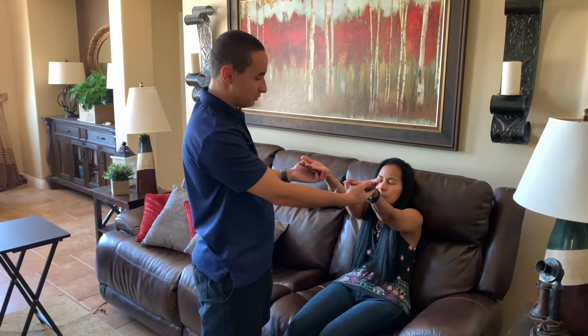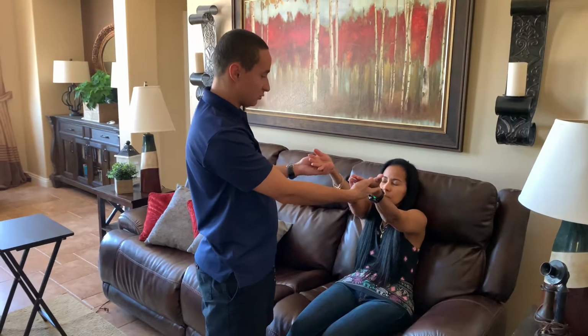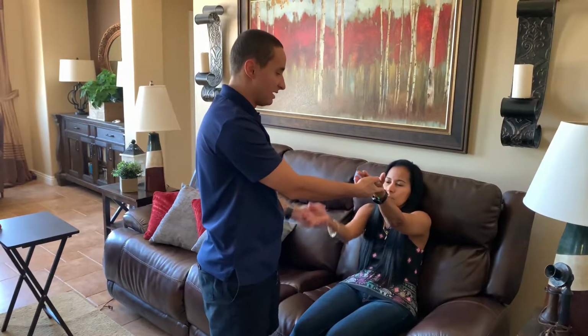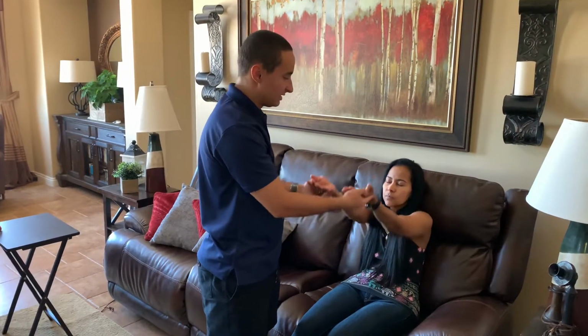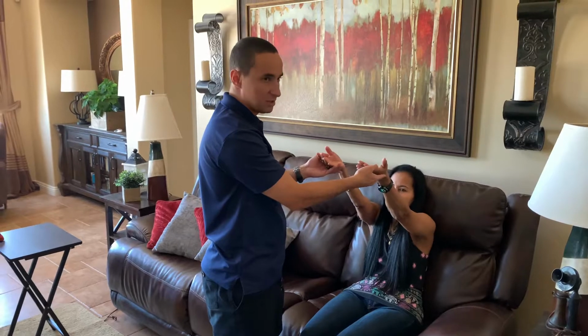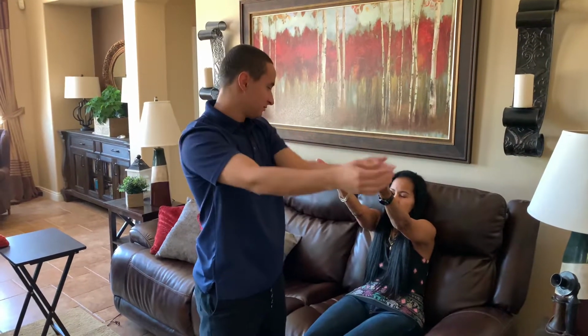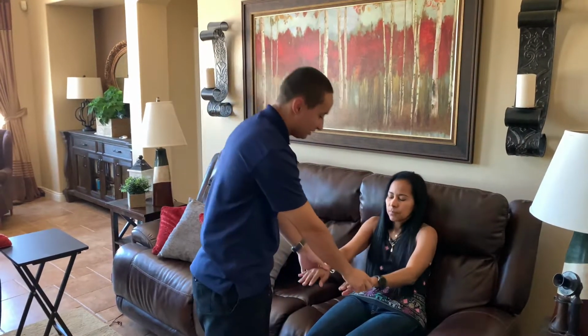A positive finding would be any pronation in one of the arms or pronation and arm drift. If they both fall, that would just indicate weakness. We want to keep the palms up because it's going to be harder to keep your hands in this position. Okay, so you can put your arms down.